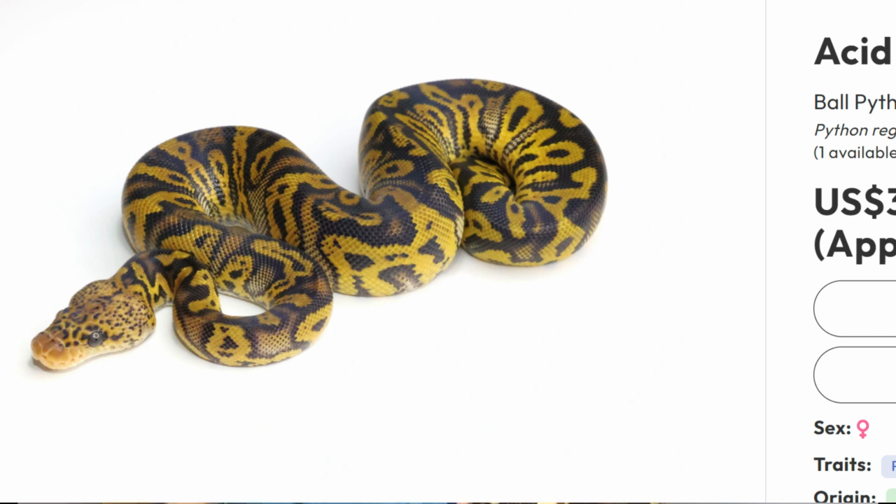And I think when you look at combinations that combine clown and pastel and acid and yellowbelly or other similar genes, you really do start to see just how incredible this gene is, and how simple it can be to make something new or unusual looking with it.